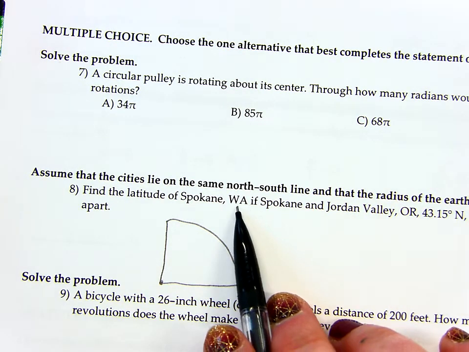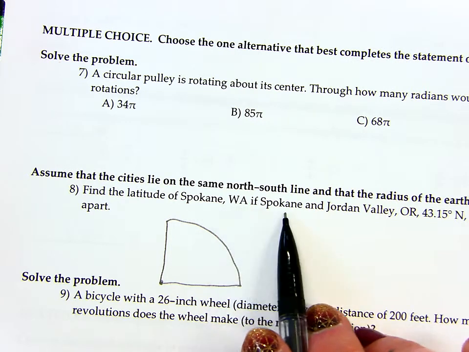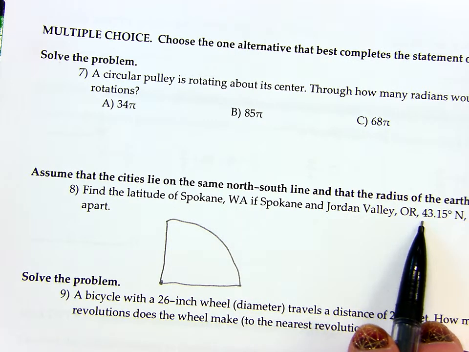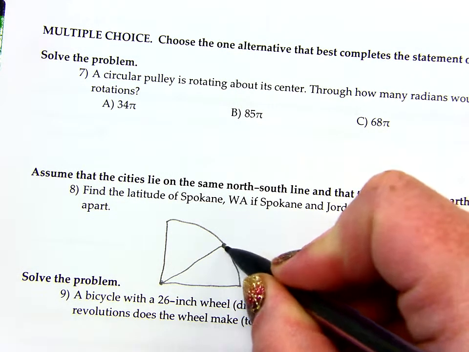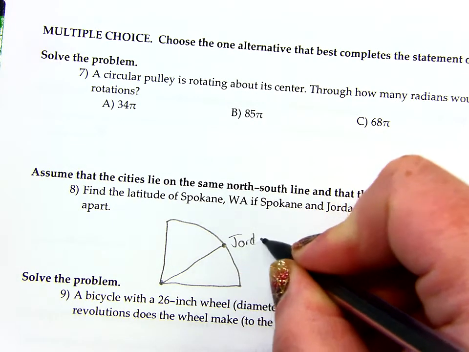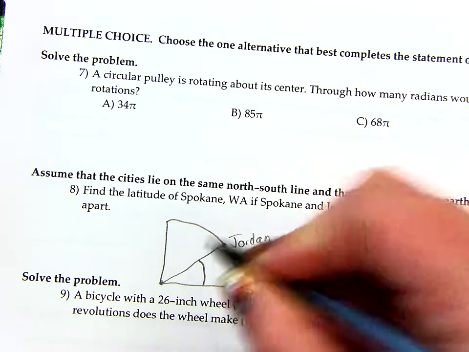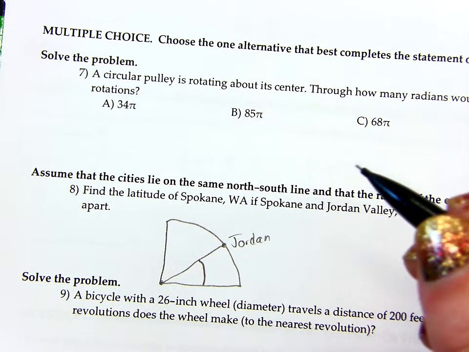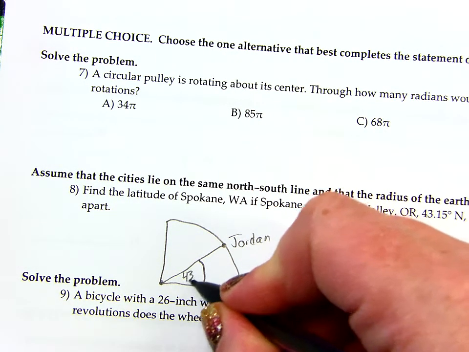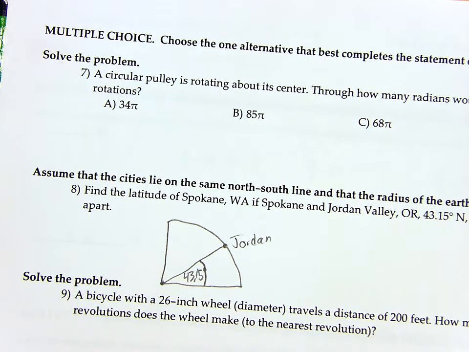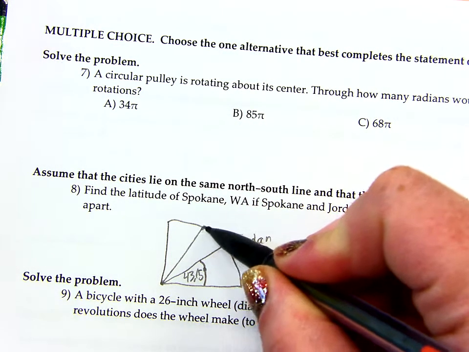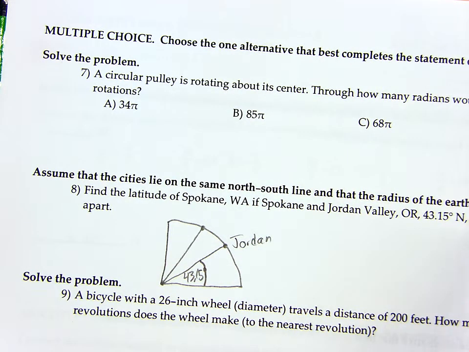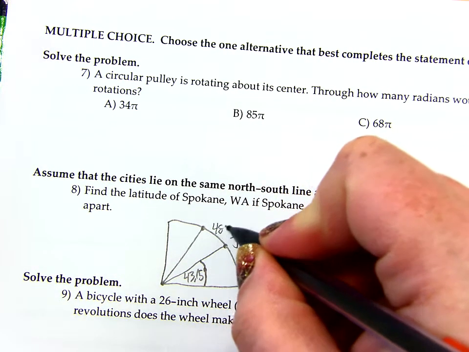So this one's telling me to figure out where Spokane, Washington is. If Spokane and Jordan Valley, which is at 43.15. So here's Jordan Valley at 43.15. And that's Oregon. So Washington is north of Oregon, so I'm going to go up. This time they're telling me what S is. They're telling me that S is 486.